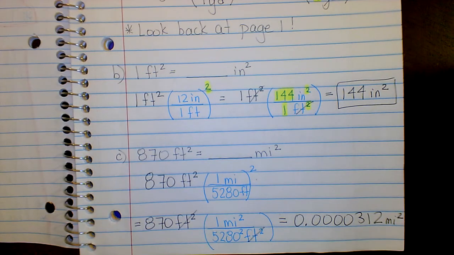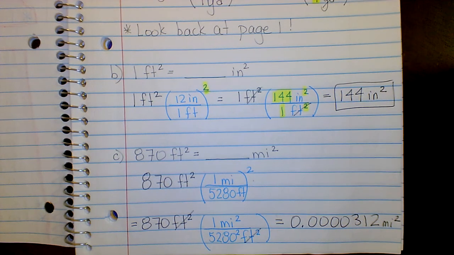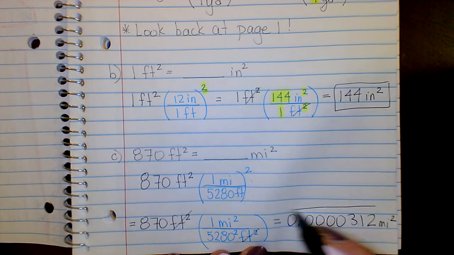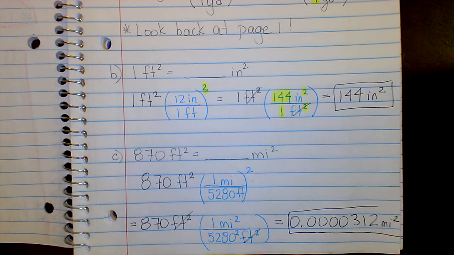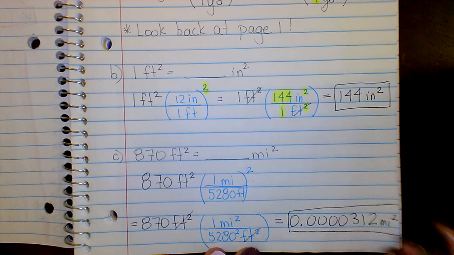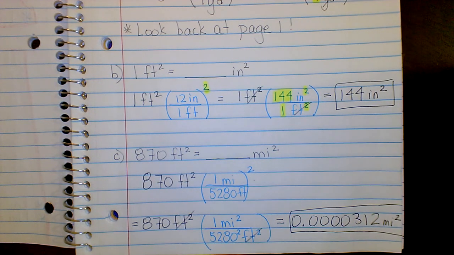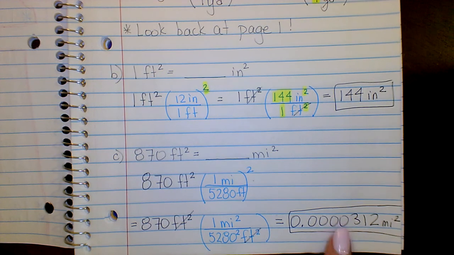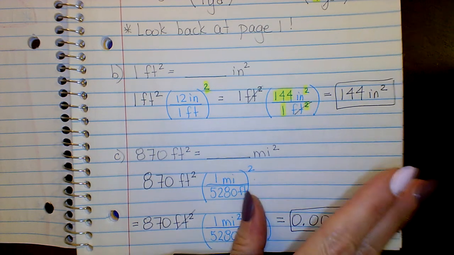870 square feet is not very big. So as far as square miles go, when you start talking about square miles, we're talking about like the size of a city. Okay? 870 square feet, that's like the size of a, I don't know, like a 2-bedroom apartment. So yeah, you wouldn't measure that with square miles. That's why that number is ridiculously small.